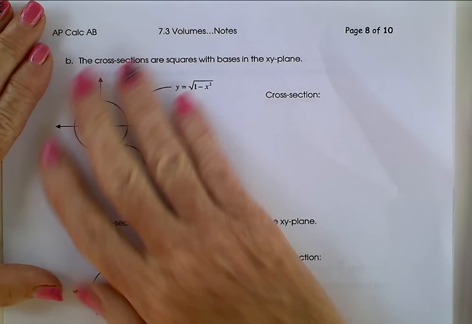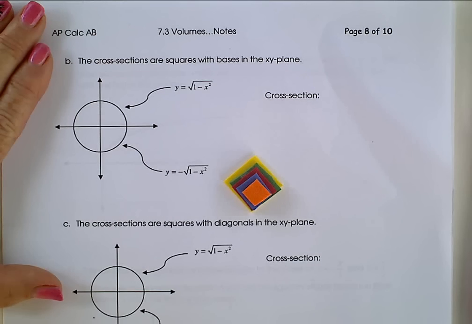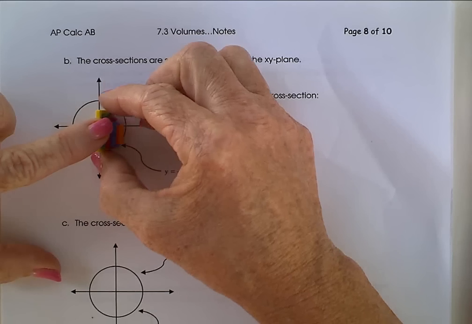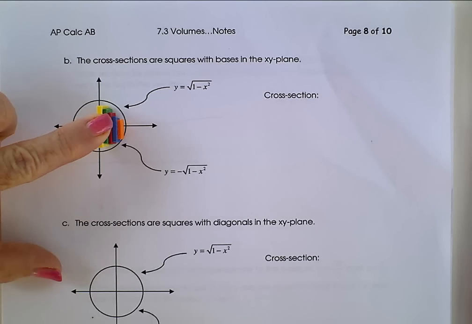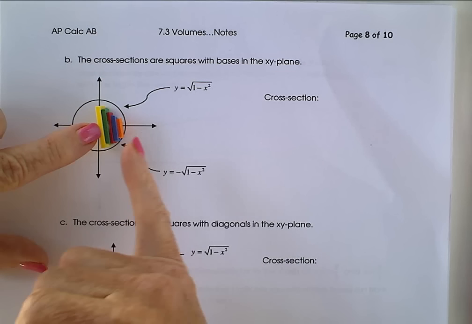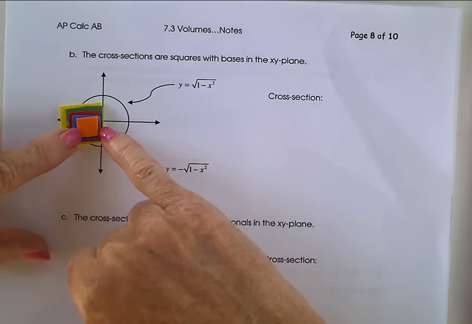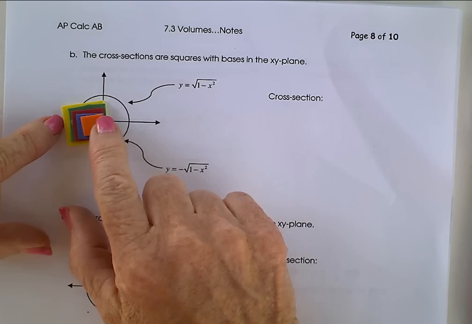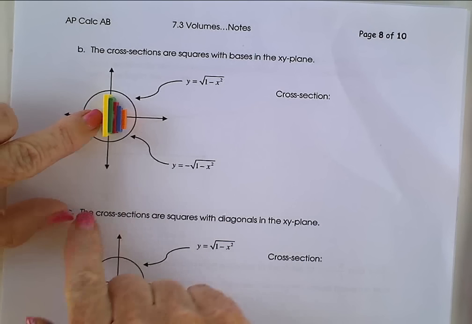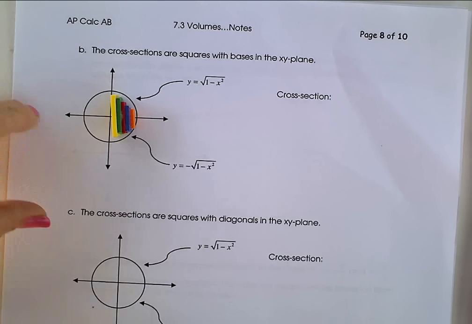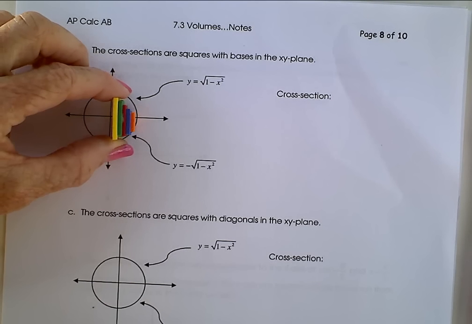This paper is the XY plane. Here's our squares stacked together, and they're sitting like this. So when I cross section through, each time the base of that square is extending across this circle here. So that's sitting just like that. Actually, it's probably over a little farther, right like there. And hopefully you can see those cross sections are squares.